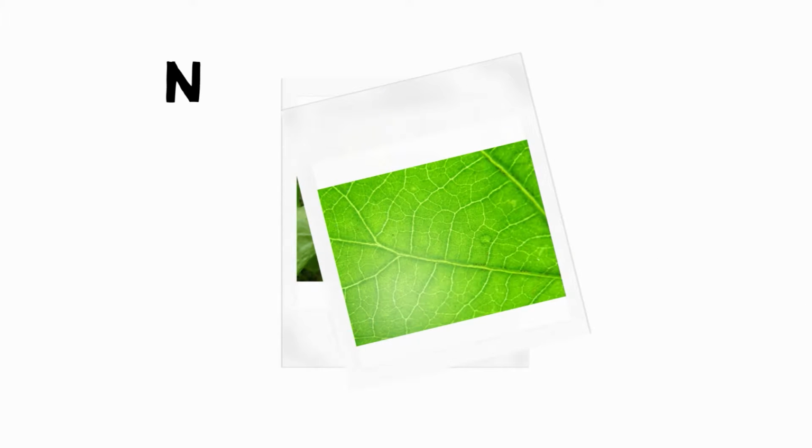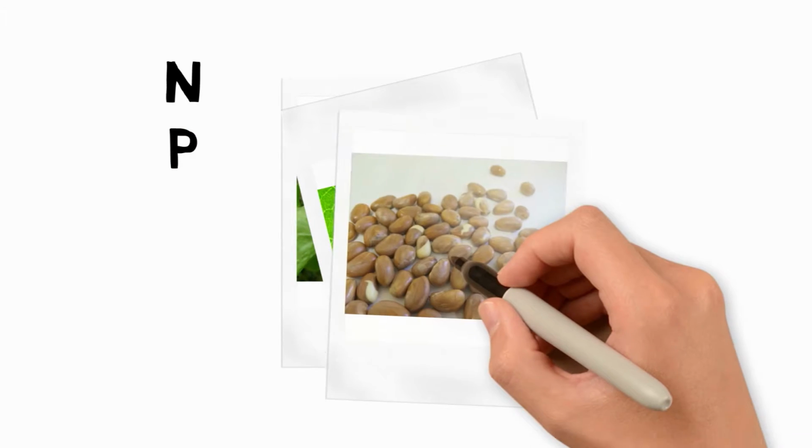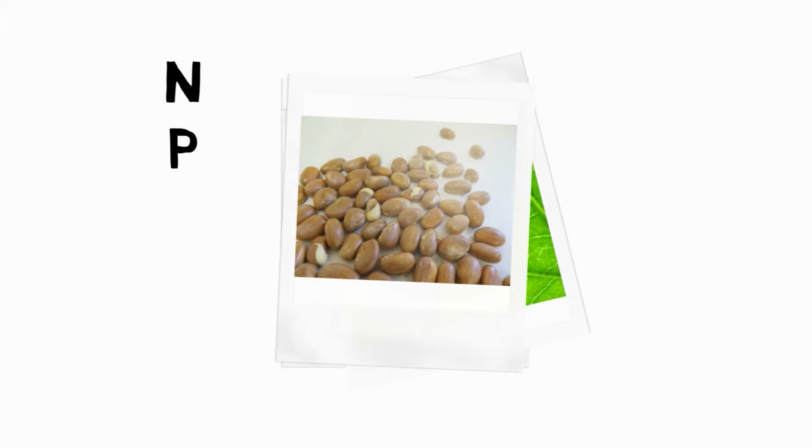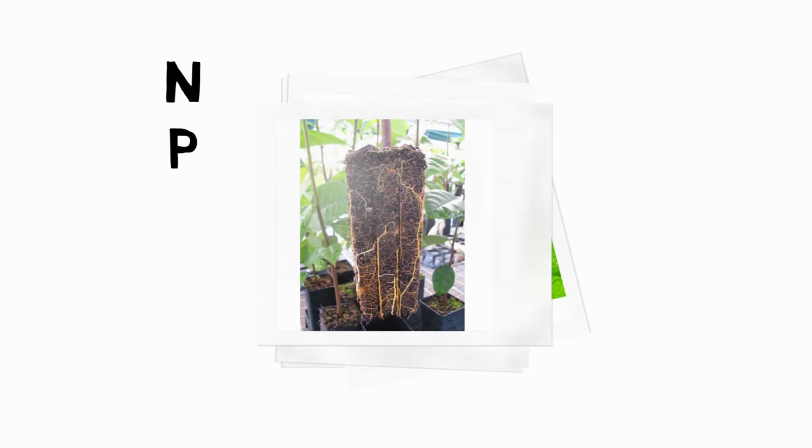N, or nitrogen, is primarily responsible for the growth of leafy or vegetative parts. It is vital to plants, being the main component of chlorophyll, as well as being a building block of plant and animal proteins. P, or phosphorus, is important for root development and seed production. It's also a major component in plant DNA.